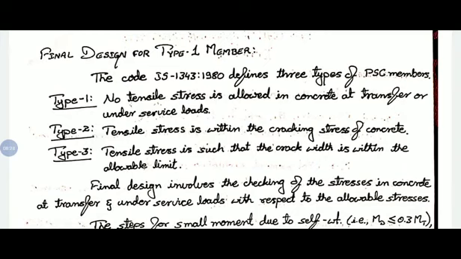That means when you apply the pre-stressing force, you need to maintain that no portion of this cross section is under tensile stresses. That means you are applying the pre-stressing force such that all the tensile stresses in the concrete are zero. In such a way you are going to design.